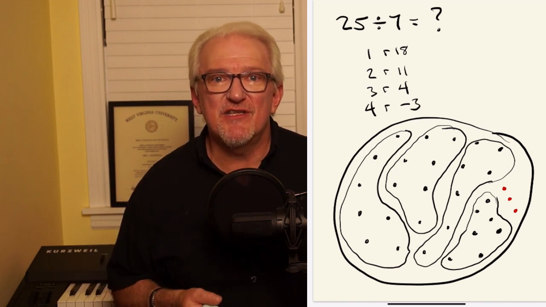In fact, we can use this procedure of adding 0 to the picture, in the form of dots and antidots, to demonstrate that there are actually infinitely many correct answers to the question, what is 25 divided by 7?